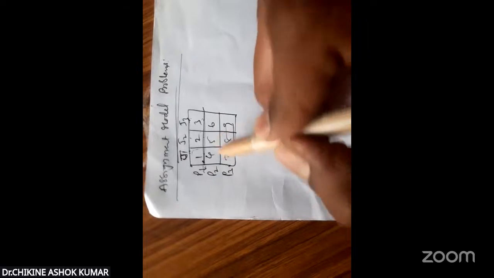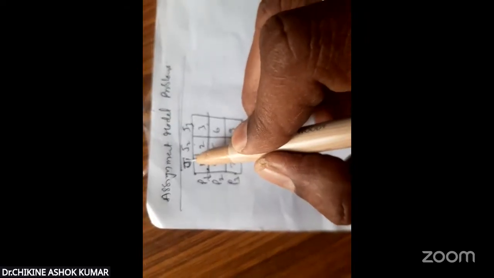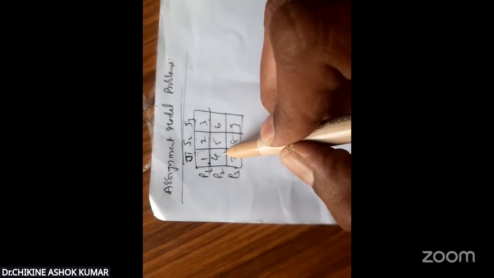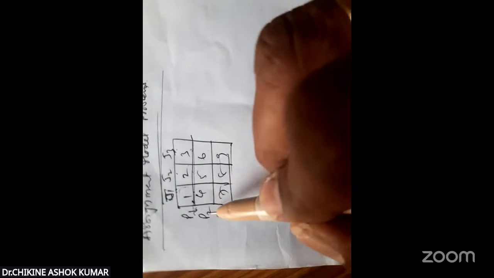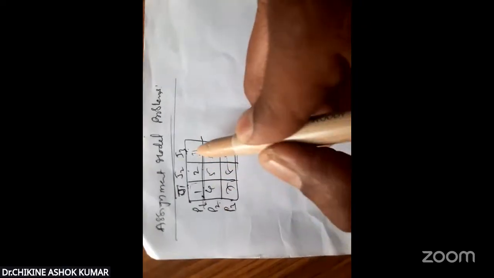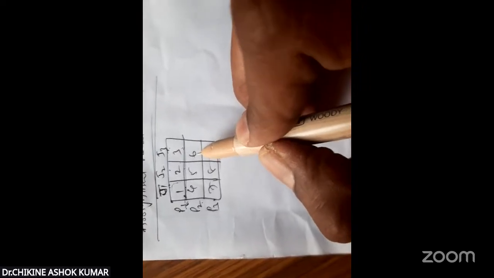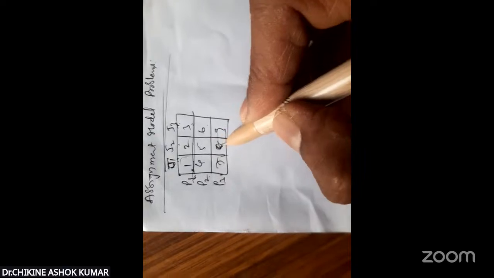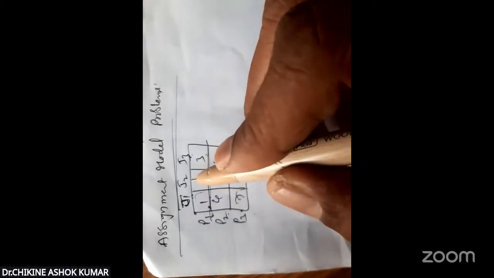Similarly, 4, 5, 6. This 4 indicates the second person can do job 1 within 4 hours. What is the meaning of this 6? It shows that the person P2 can finish J3 job within 6 hours. Similarly, 7, 8, 9. If you take this 8, it shows that the third person P3 can do J2 within 8 hours. Like that they have given the values.